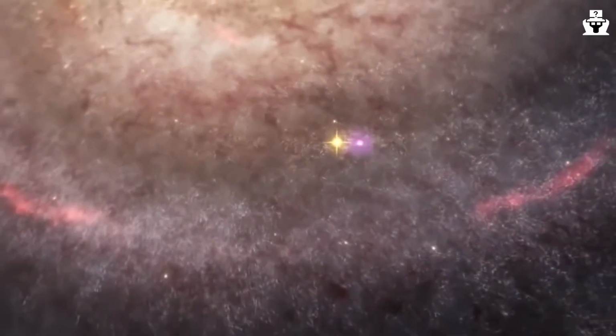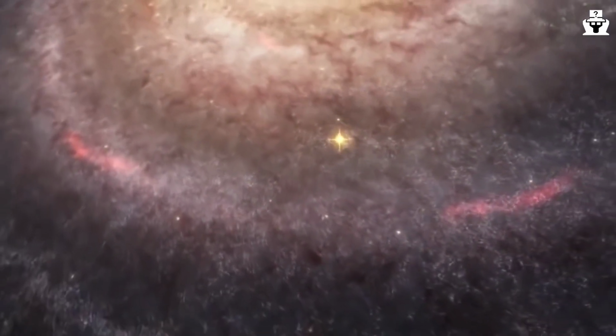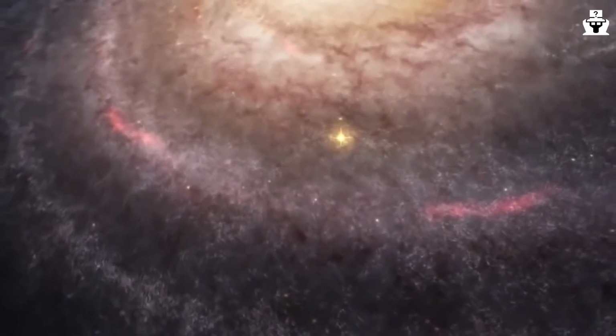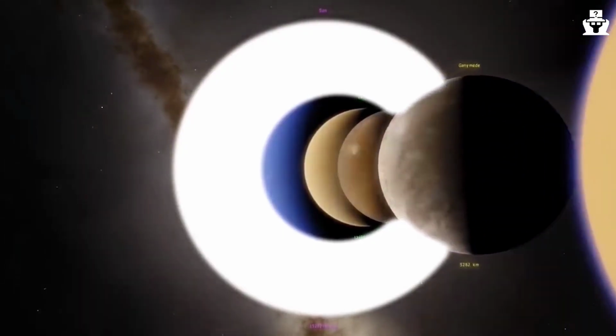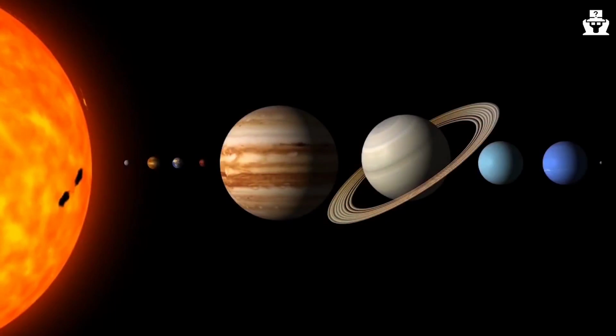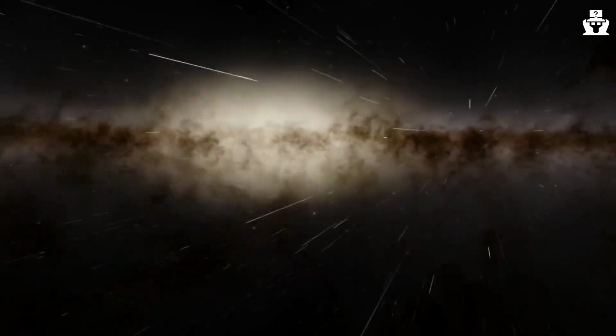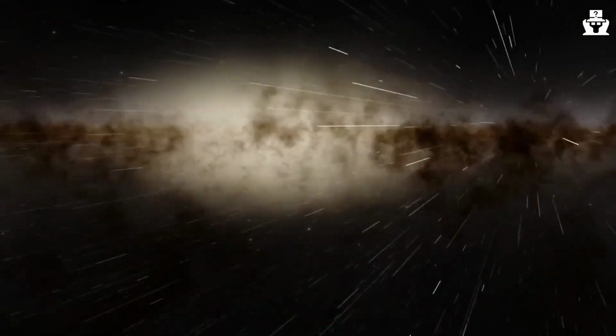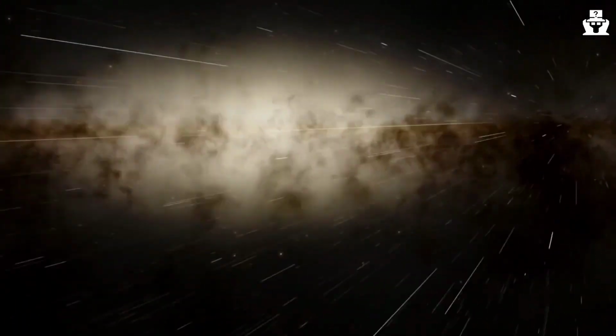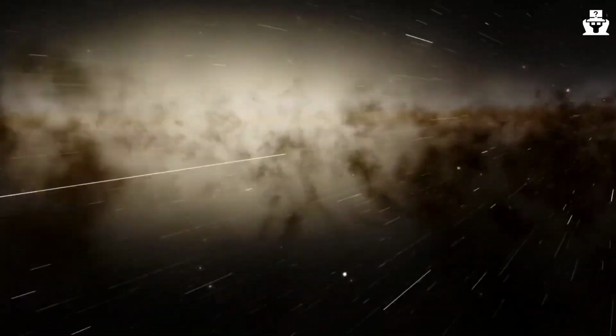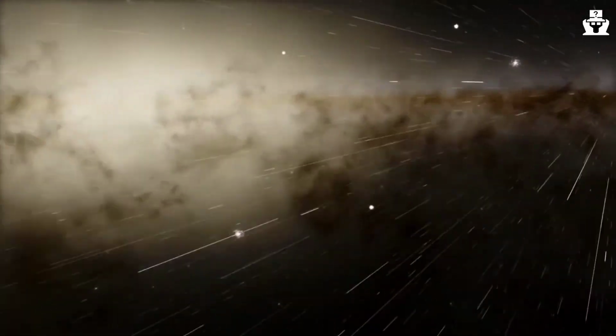If the collision triggers a burst of new star formation, it's possible that new planets and even new life forms could emerge. However, it's also possible that the increased radiation from the collision could harm or even destroy existing life forms. The collision between the Milky Way and Andromeda galaxies is a fascinating and awe-inspiring event that will occur in the distant future. While we can't predict the exact outcome of the collision, we do know that it will have significant impacts on the galaxies and their inhabitants.